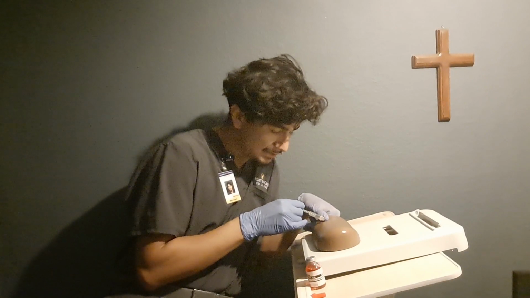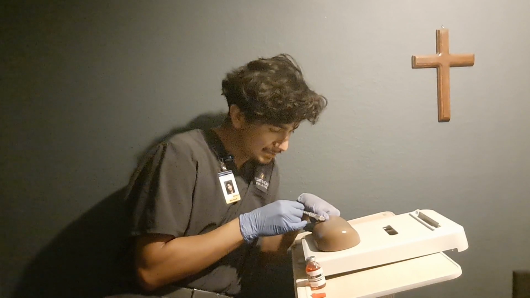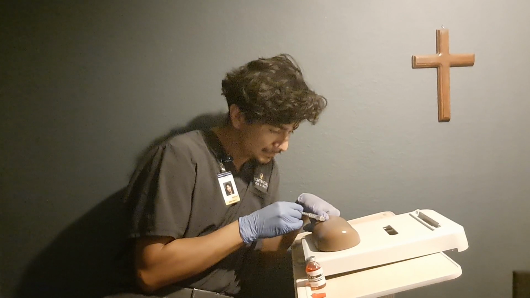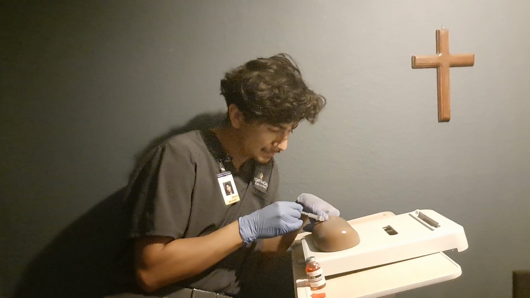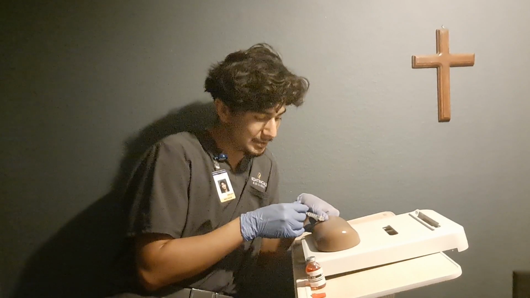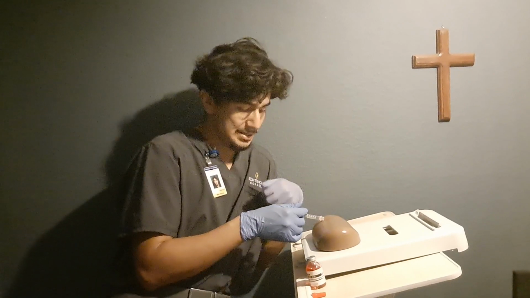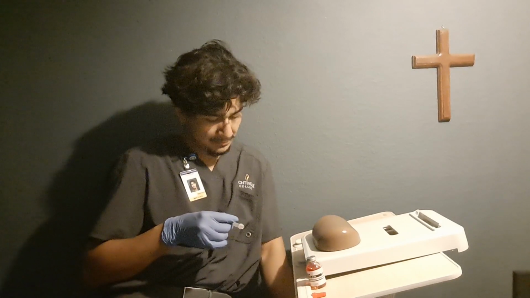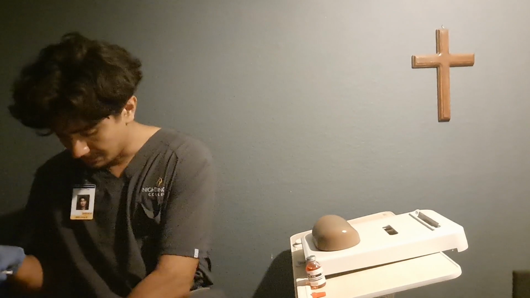Okay, so I'm seeing, what's it called? A 6 millimeter to 10 millimeter bleb is what we're looking for. It should look like a mosquito bite. Okay, and then once you remove the needle, you're going to go ahead and place the gauze on the patient's site.